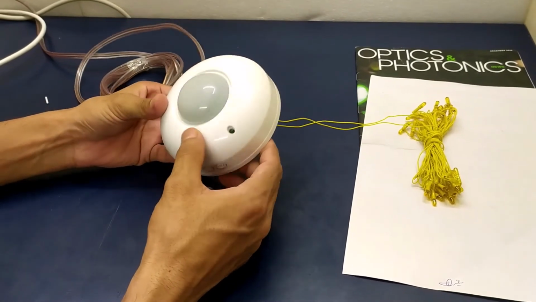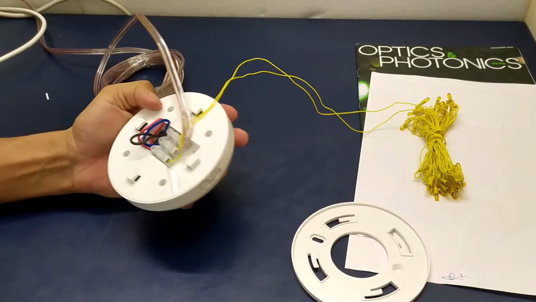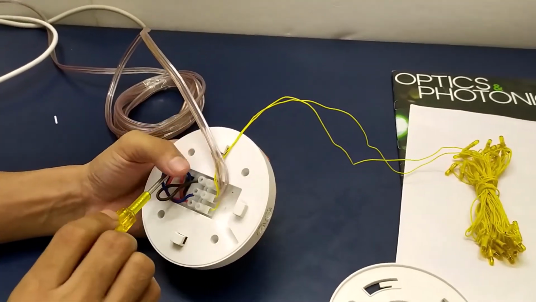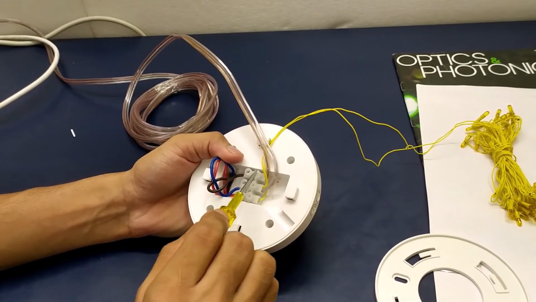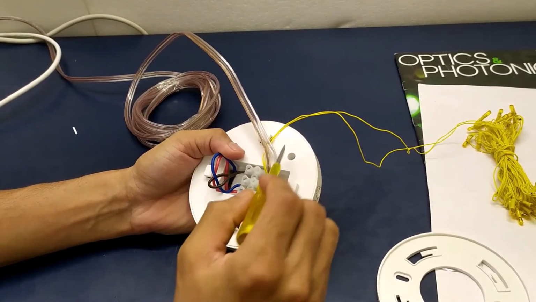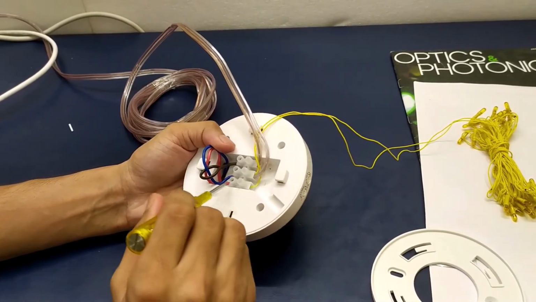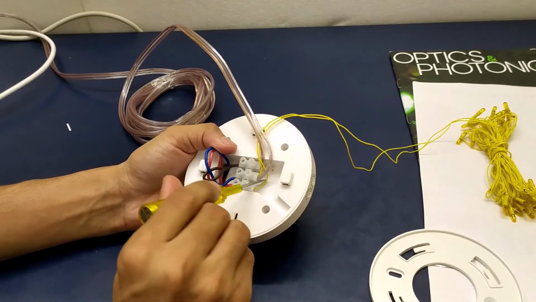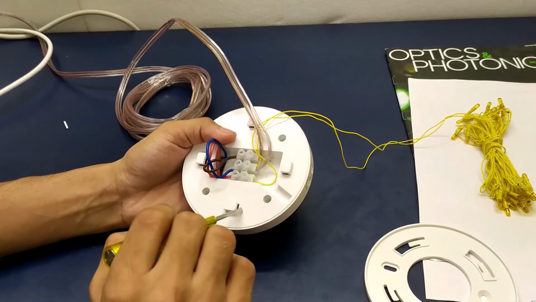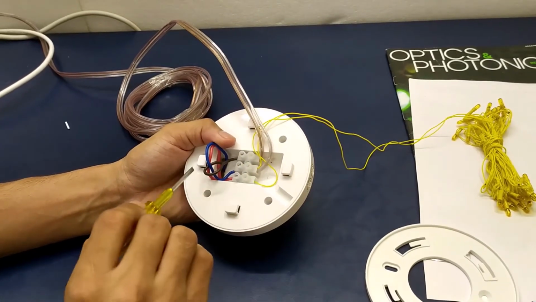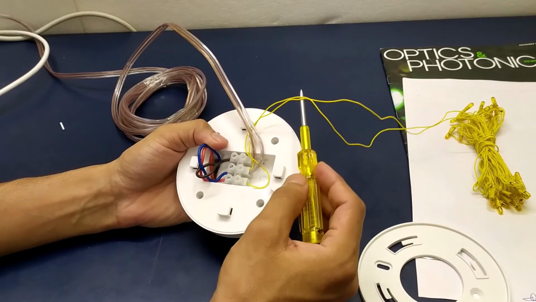Now we'll open this device and see what elements are inside it. There are three terminals you can see. These two are the power terminals, positive and neutral. One terminal is connected to the load, and the third terminal is the signal wire, to which the second wire is connected. The load wire is connected here. So when this device senses movement, the signal is sent to the load through this wire, and it turns on or off.